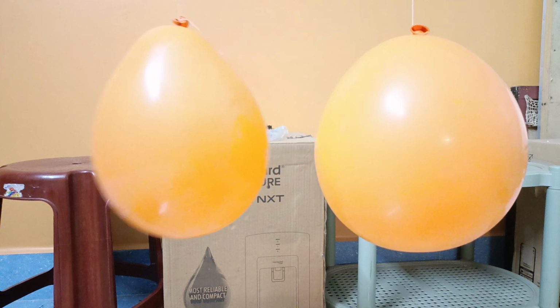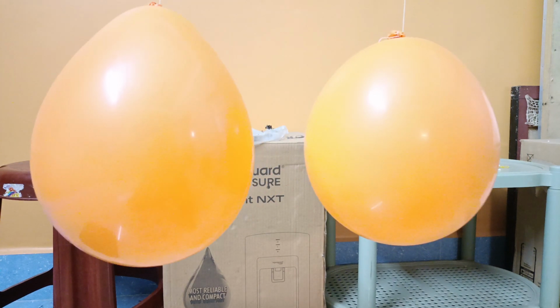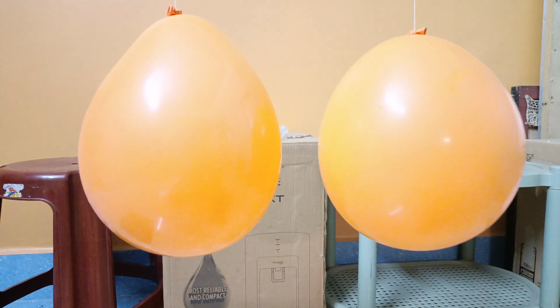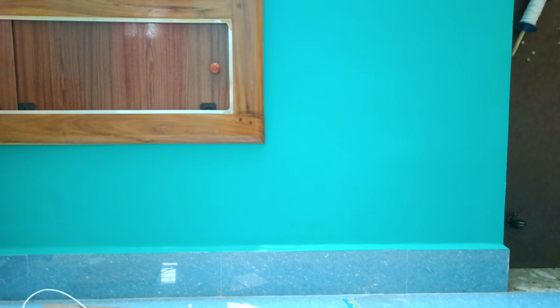Now we have seen how Bernoulli's principle is working in this way. Now I will give you some other examples also to show how Bernoulli's principle works. Now let us give another demonstration to show how this Bernoulli's principle is working.